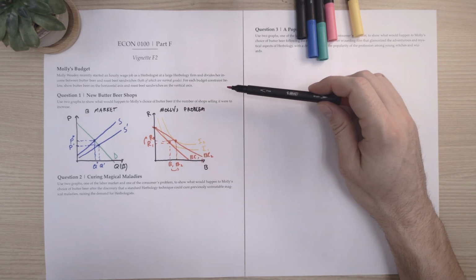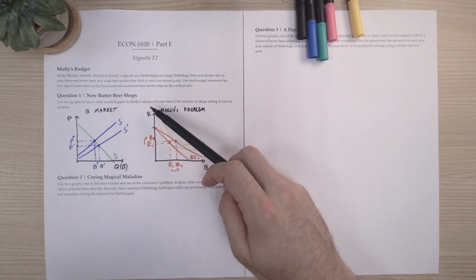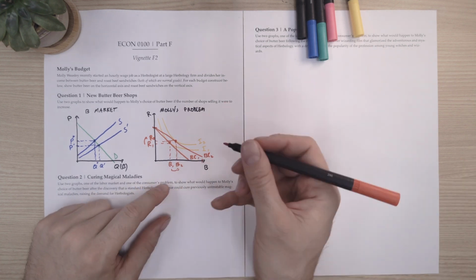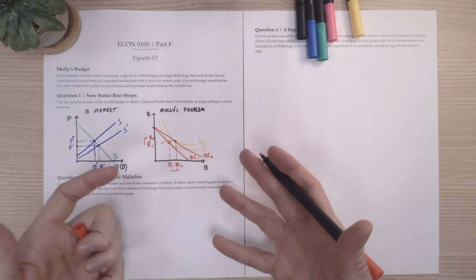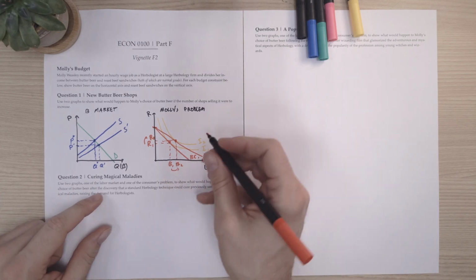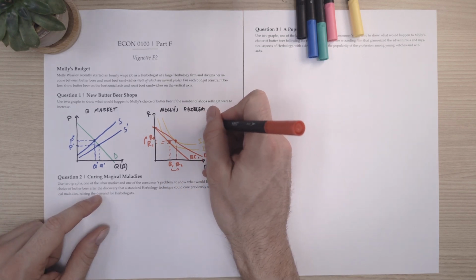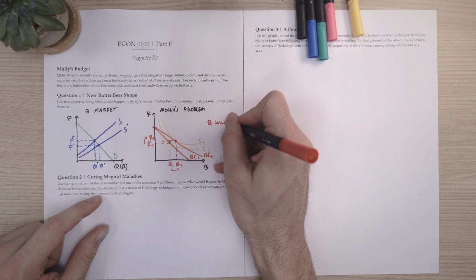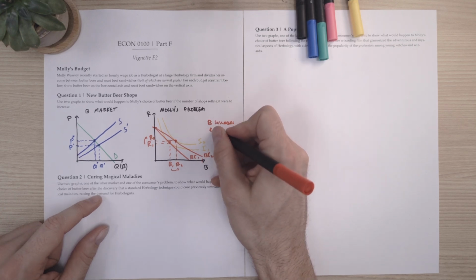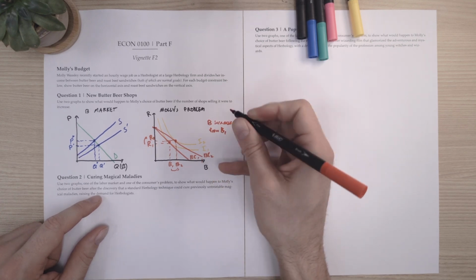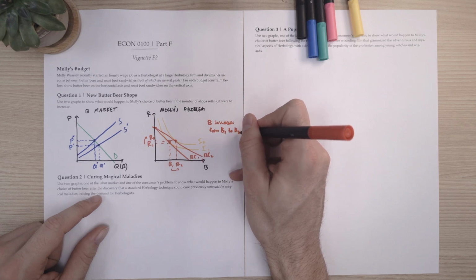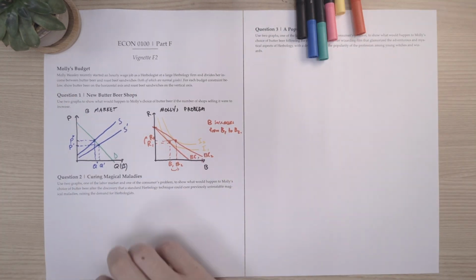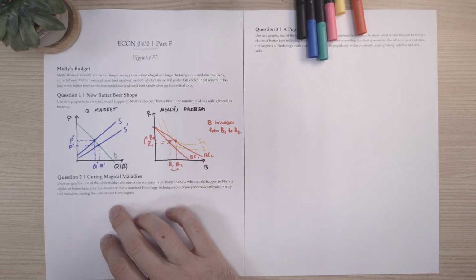Have we answered this question? Use 2 graphs to show what would happen to Molly's choice of butterbeer if the number of shops selling it were to increase. And here we're showing that it will increase. So B increases from B1 to B2. Nice. Perfect. Okay, so let's move on to the second question.